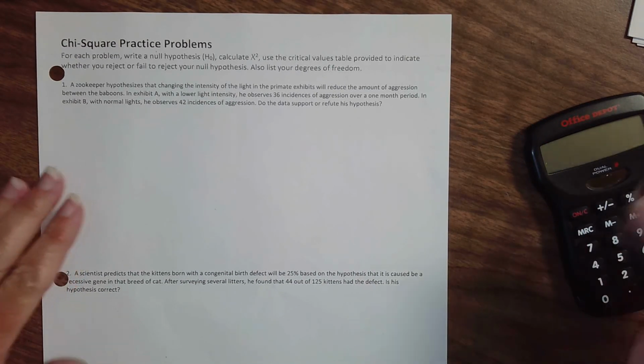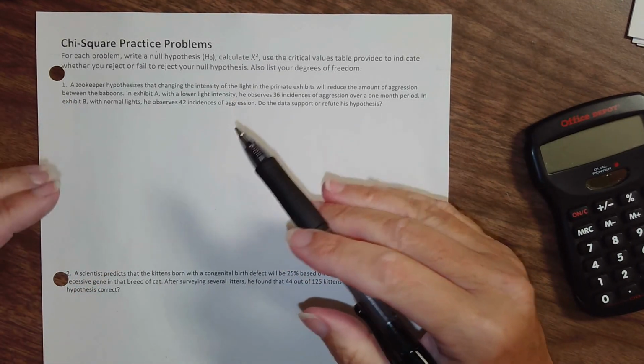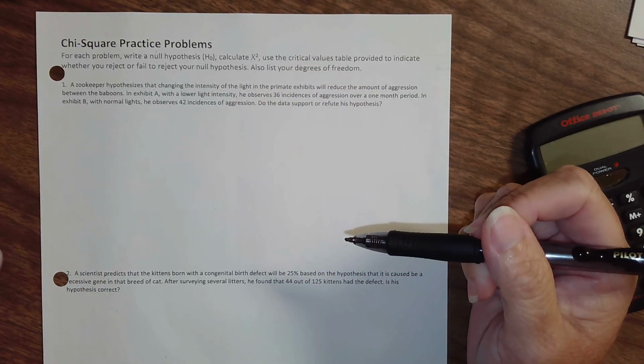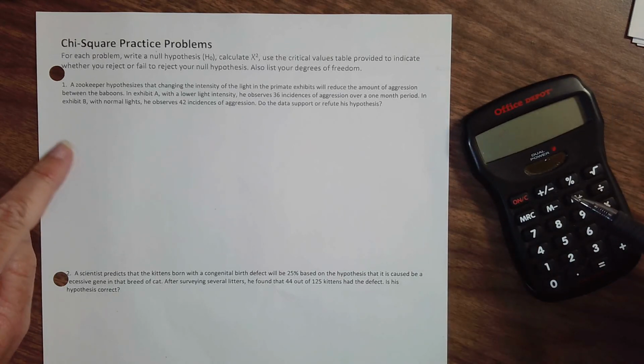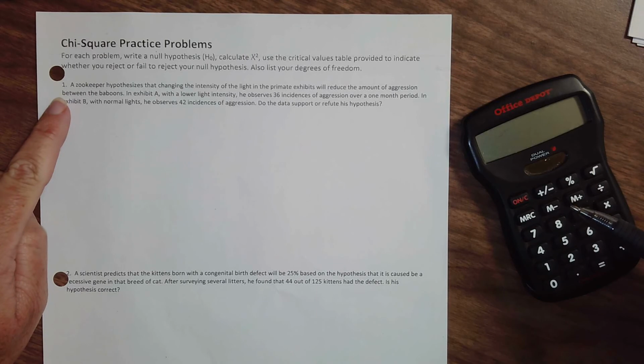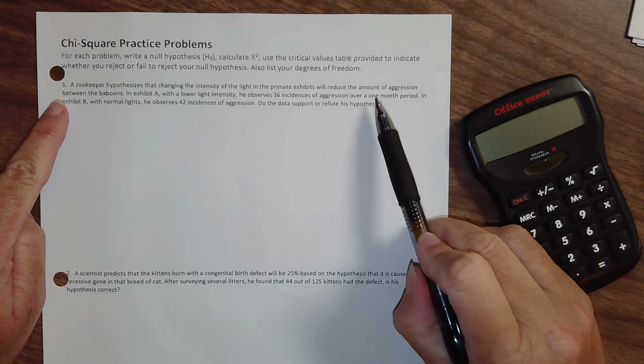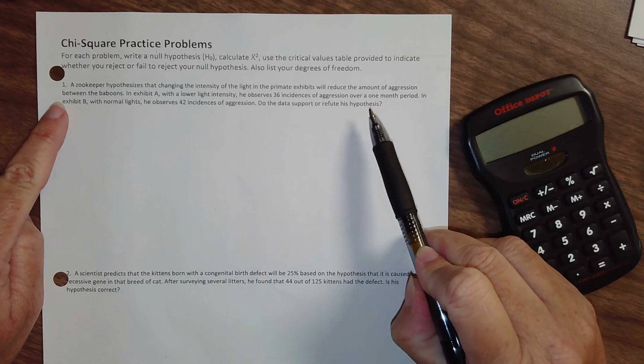Okay. So if you follow along with me and set up your problem the same way, I think it really simplifies it. You'll need a calculator. So a zookeeper hypothesizes that changing the intensity of light in a primate exhibit will reduce the amount of aggression between baboons.